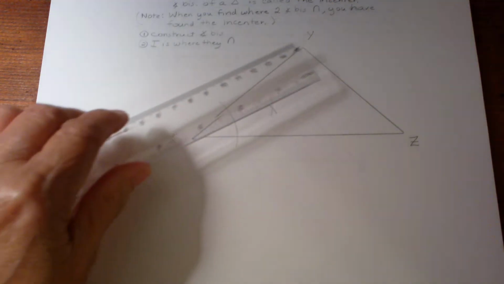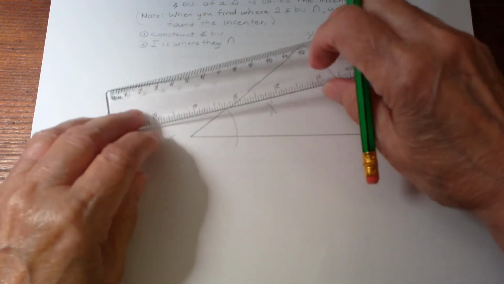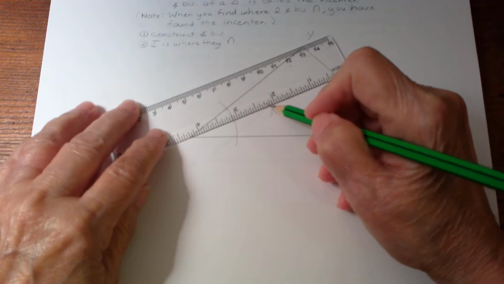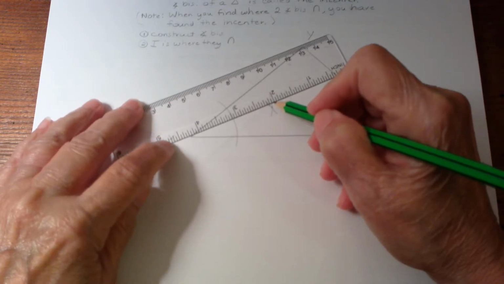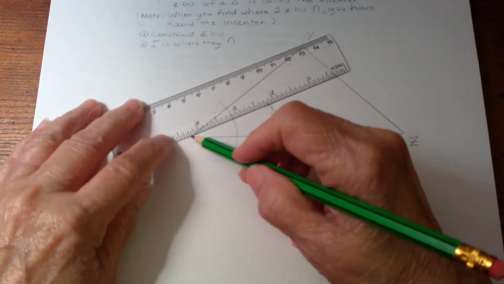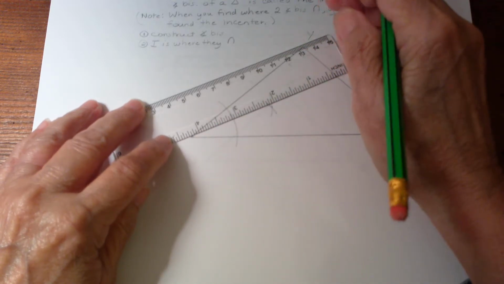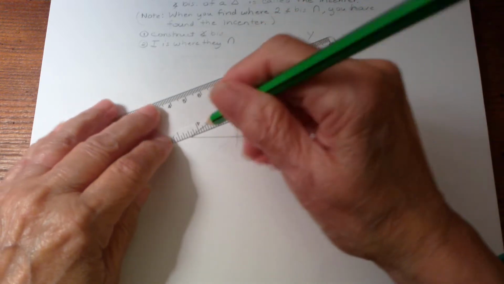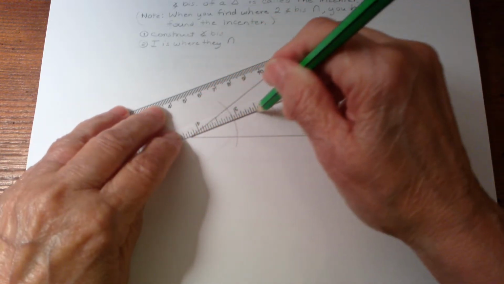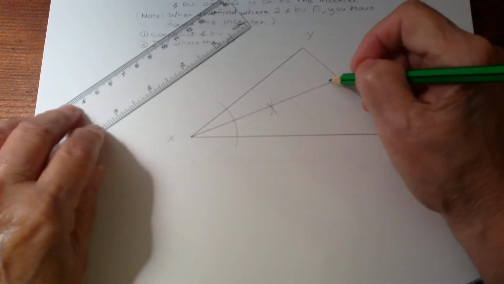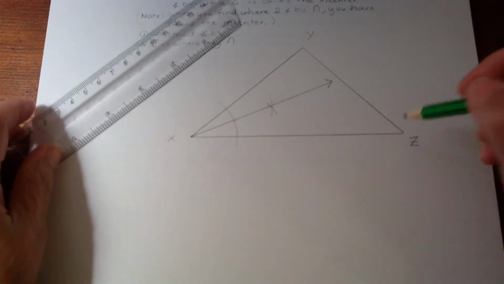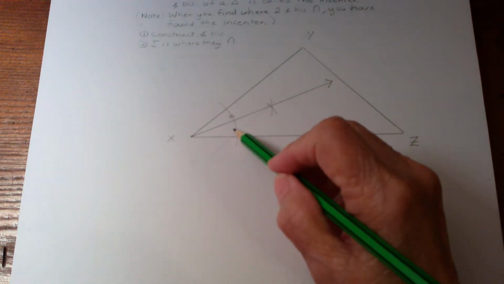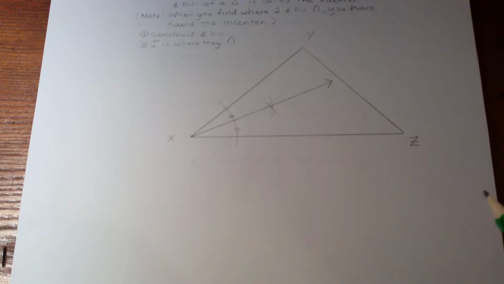So when I connect these 2 points, when I connect this point with my vertex, this is my vertex for X, and this is my point of intersection. So when I draw this ray, it will bisect angle YXZ. And I'm going to mark it so I know that these two are congruent, so we know it's an angle bisector.